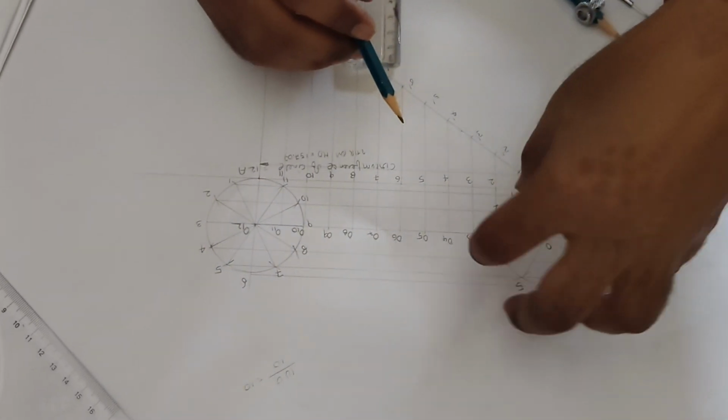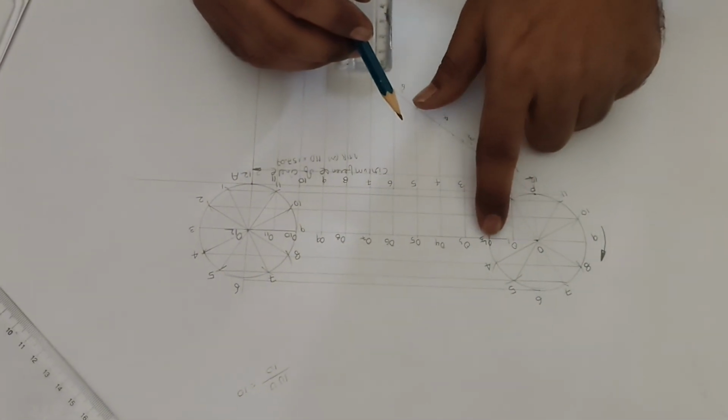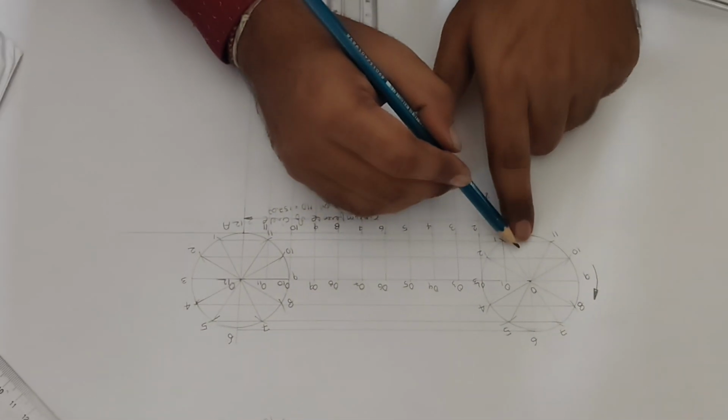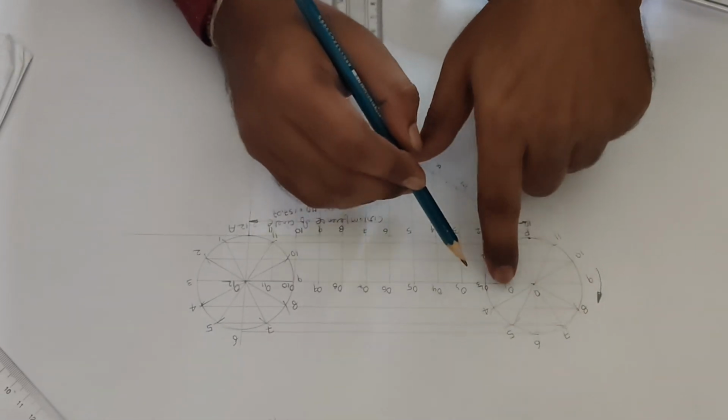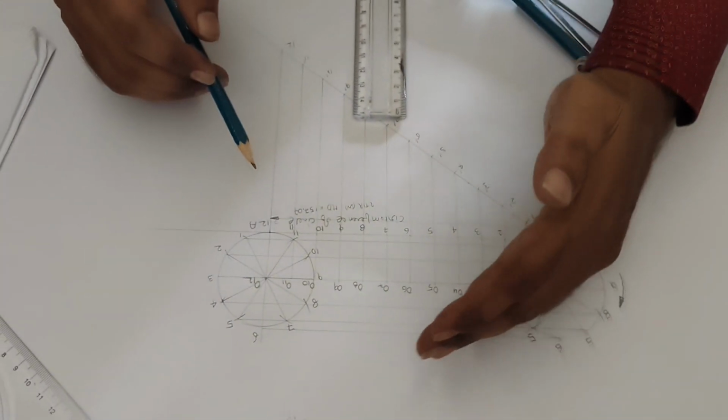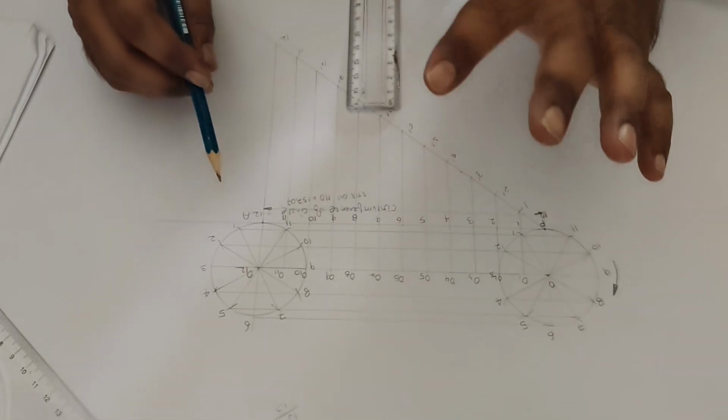Again, if you apply a little amount of force, what happens? The center changes from O1 to O2. The point we get is P1 to P2. Like this, we get P1, P2, P3, P4 like this. So if you trace all the points, we get the curve. That curve we can call a cycloid.